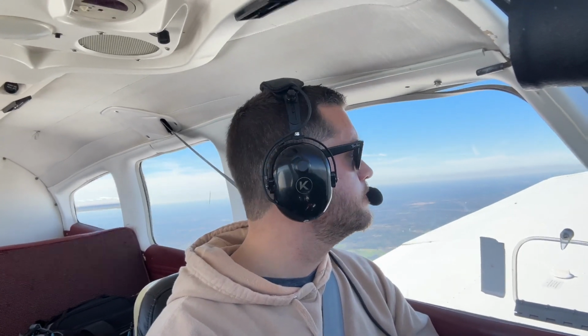Evergreen traffic, Warrior 44290 is 3 miles to the southwest, maneuvering out to the west of the field to enter the 45-degree midfield left downwind for runway 1. Will be a full stop. Evergreen. All right. We're looking good. Coming up on 3,000 feet. Field is right there. I'm going to start pulling a little more power back.